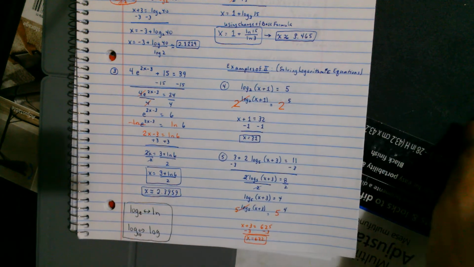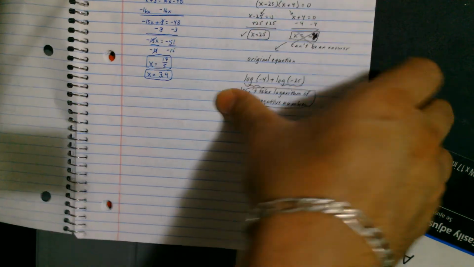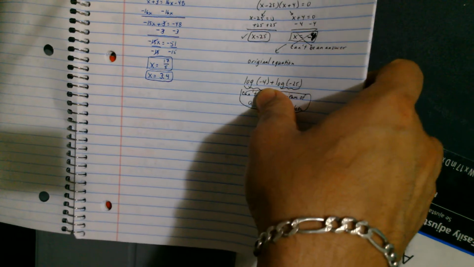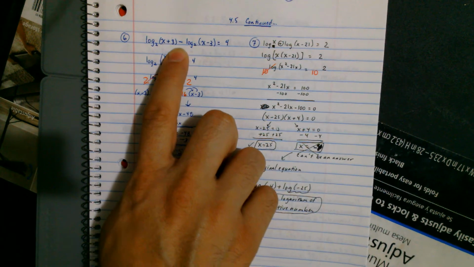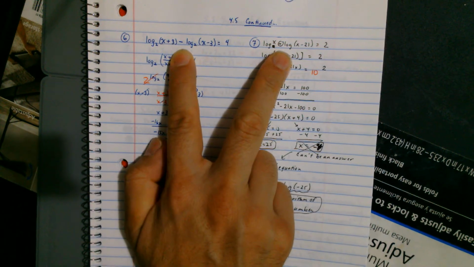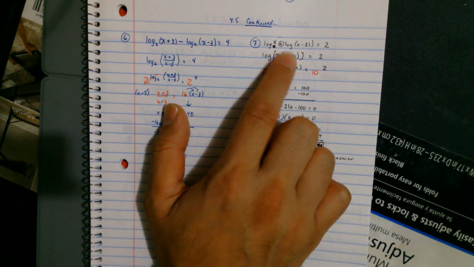And that's essentially how logarithms work. I did a couple more here to finish up the chapter for us. This one requires subtraction, this one requires addition. So we have essentially condensing into division and condensing into multiplication.